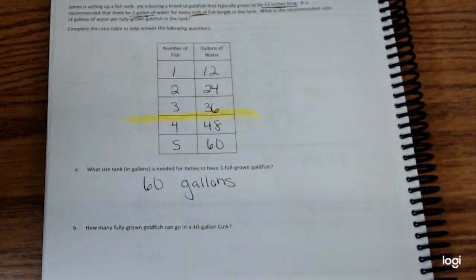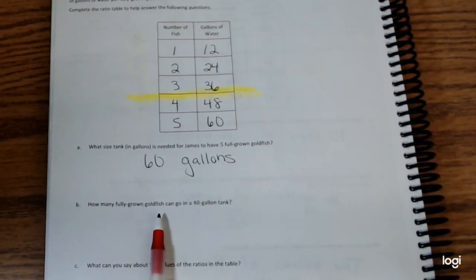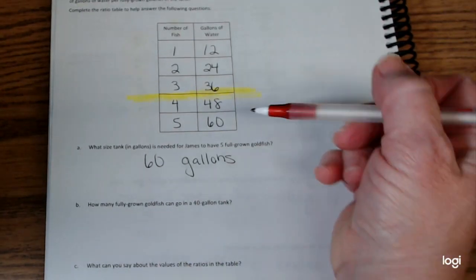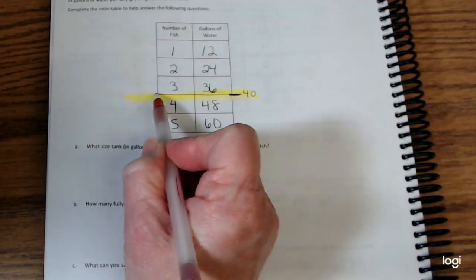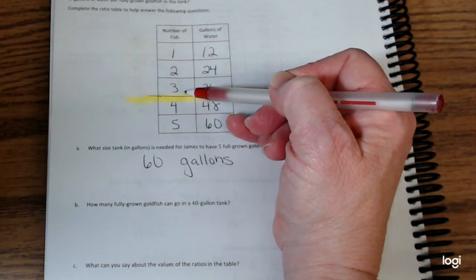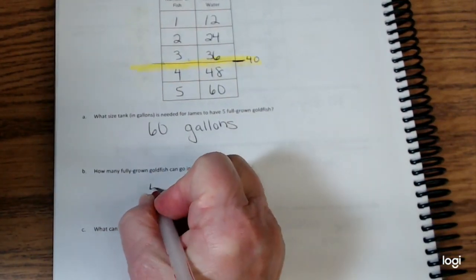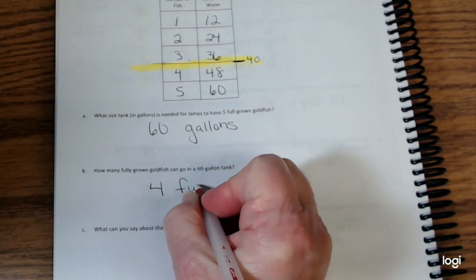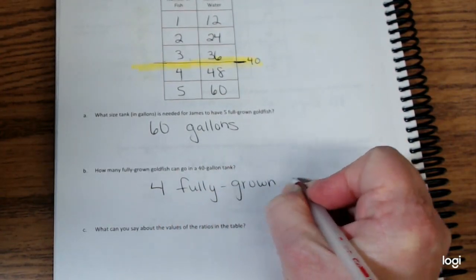So we can't say 3.5 because it says how many fully grown goldfish. We can't have 3.5 of a fish. So if I have 40 gallons, the most amount of fish I could fit into there would be 3 full fish, not a part of a fish. So we'll say 3 fully grown goldfish.